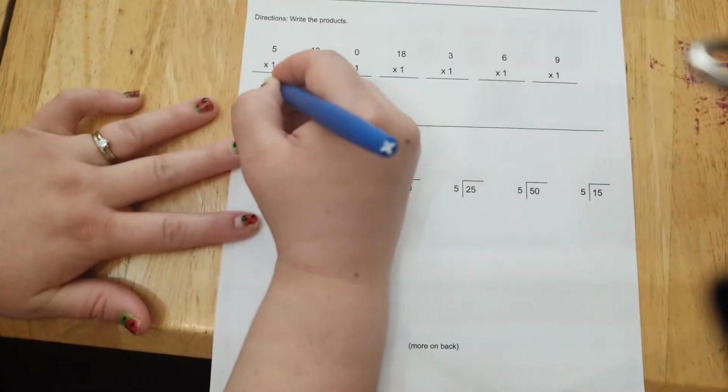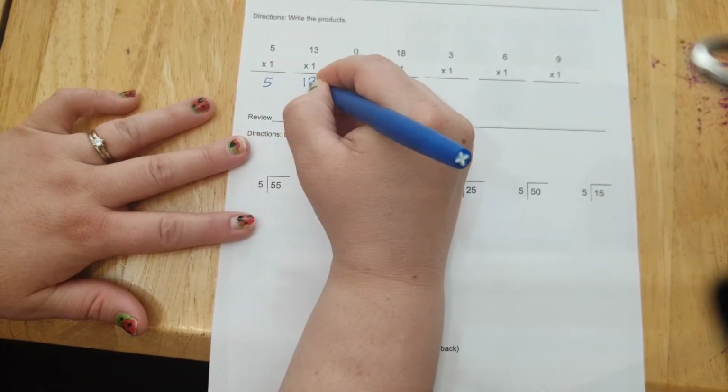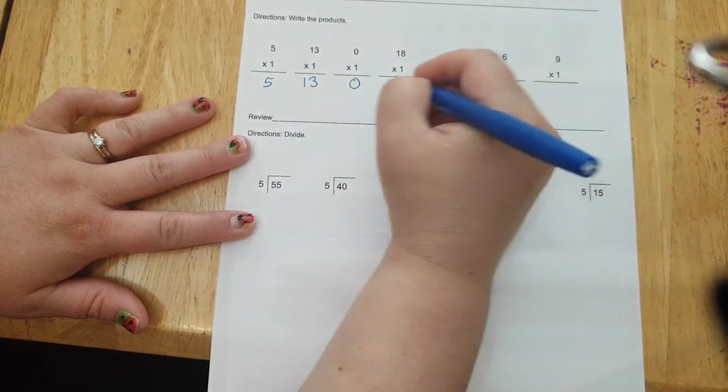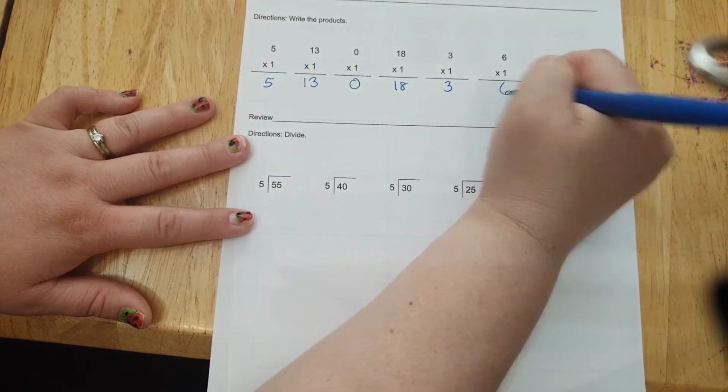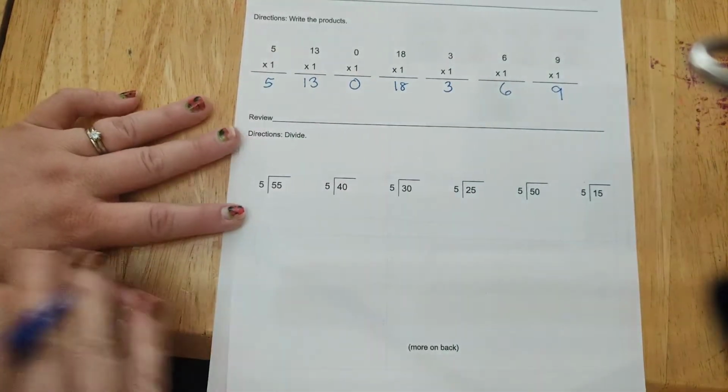5 times 1 is 5. 13 times 1 is 13. 0 times 1 is 0. 18 times 1 is 18. 3 times 1 is 3. 6 times 1 is 6. 9 times 1 is 9.